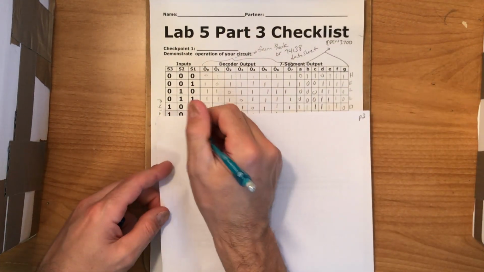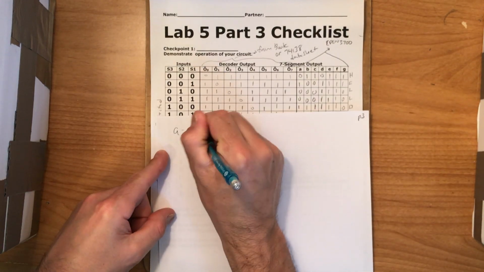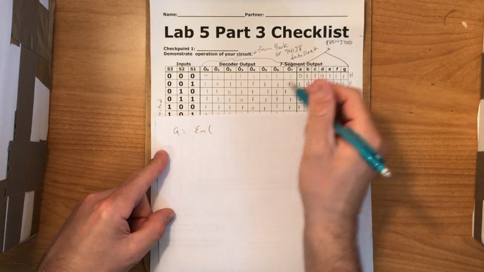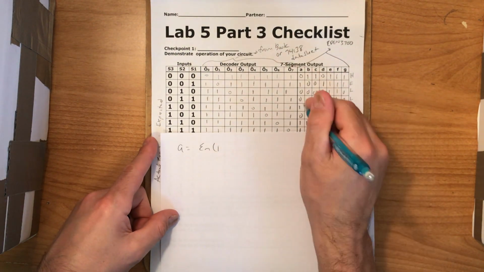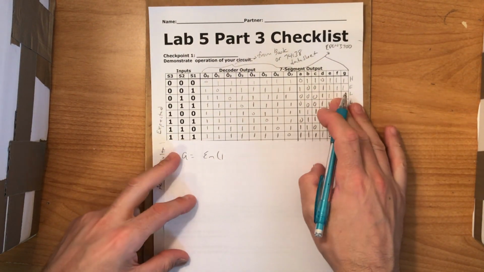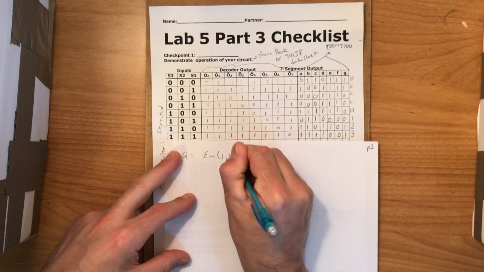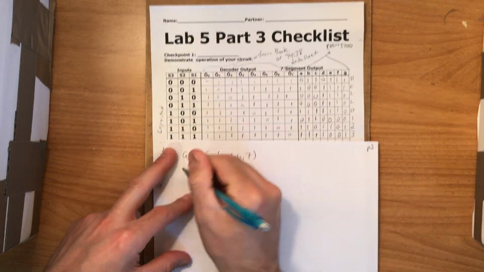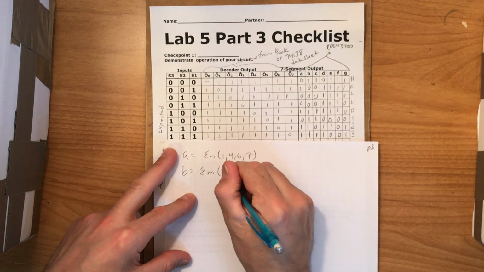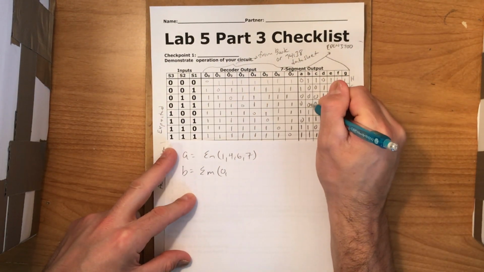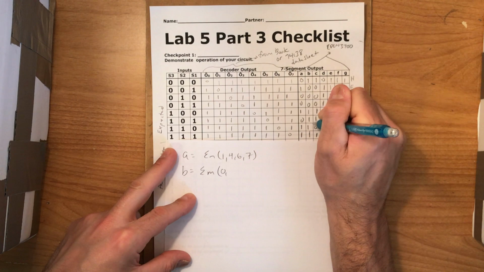So, I can say A is equal to the sum of the minterms 1, 4, 6, 7. B is equal to the sum of the minterms 0, 4, 5, 6, 7.